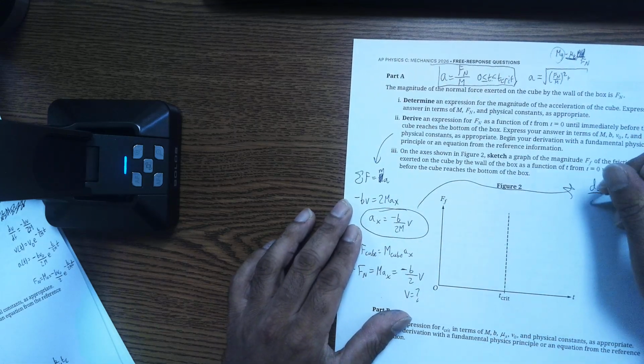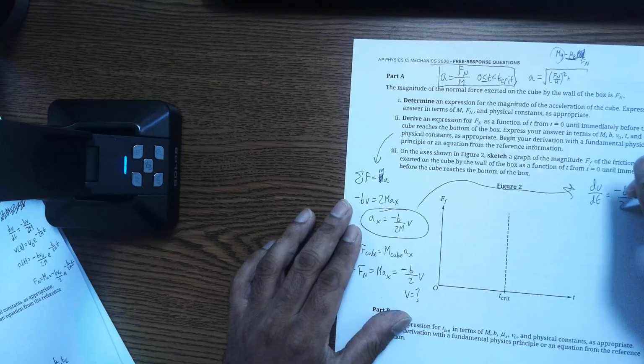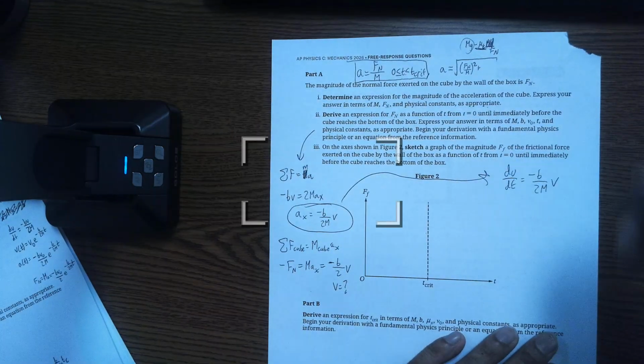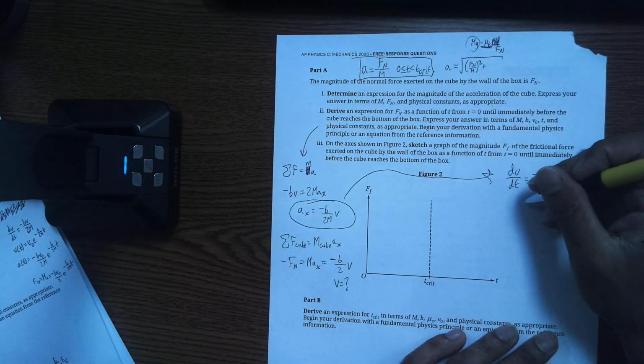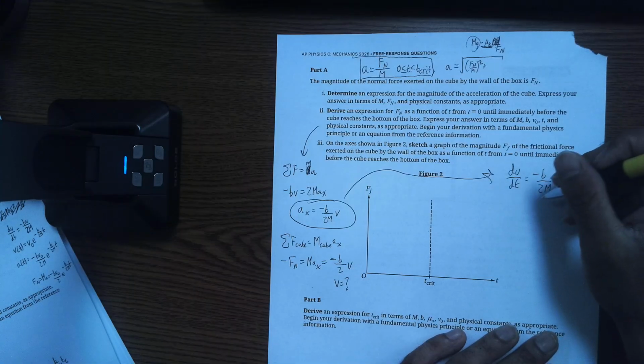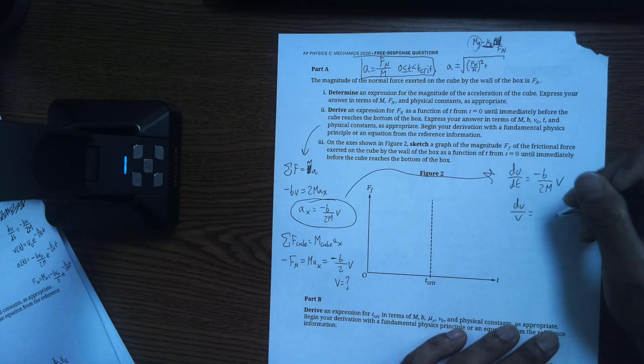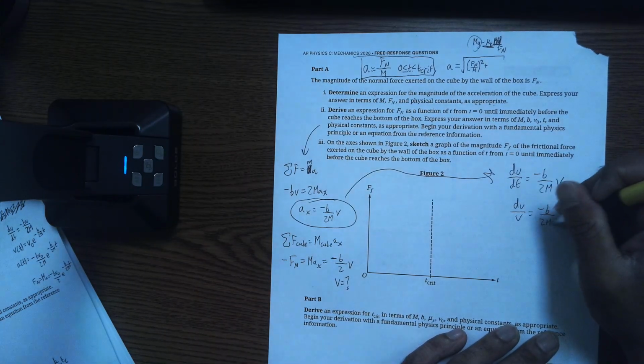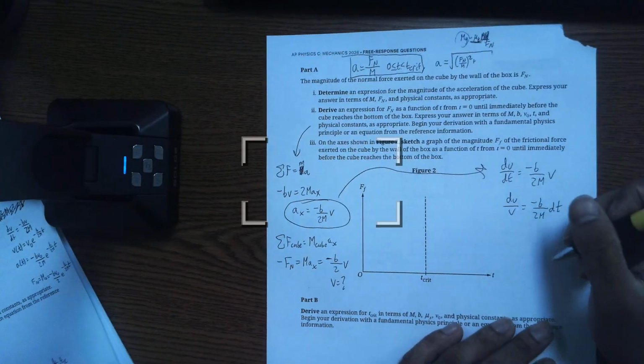So we've got dv/dt equals negative v over 2m times the velocity. And the solution for that, of course, you can solve via separation of variables. So I guess I should go ahead and show my work for that, even though I already know what the solution is going to look like.